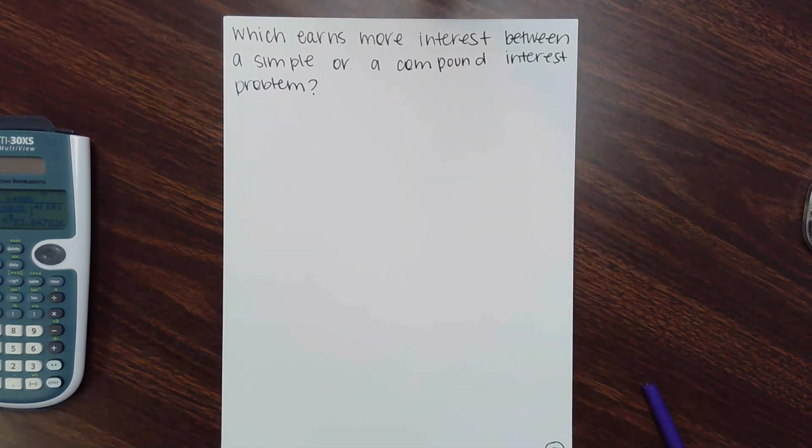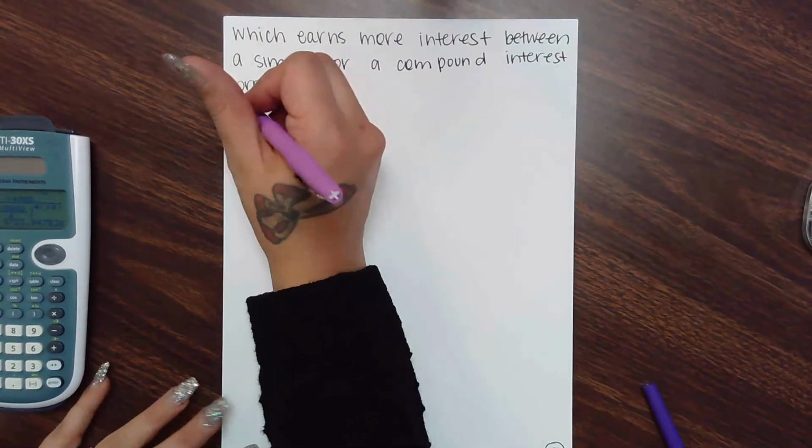Okay, well, let's go and write what our problem is. We've got our simple is what? I equals PRT versus the A equals P open 1 plus r, like that whole thing that we've done today, right? So this is what I read in the homework.